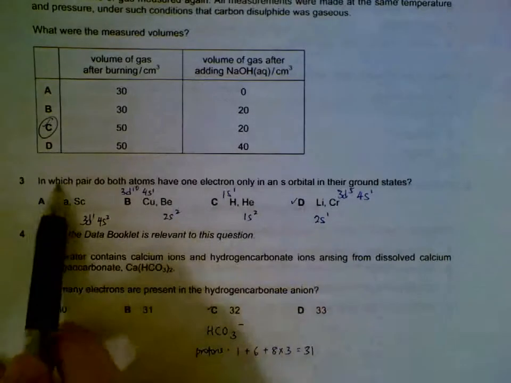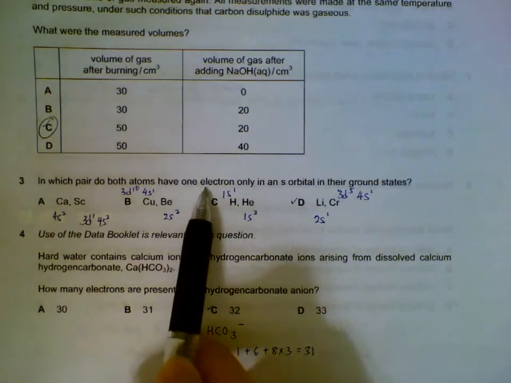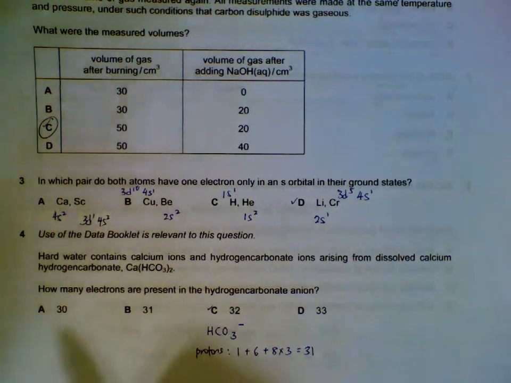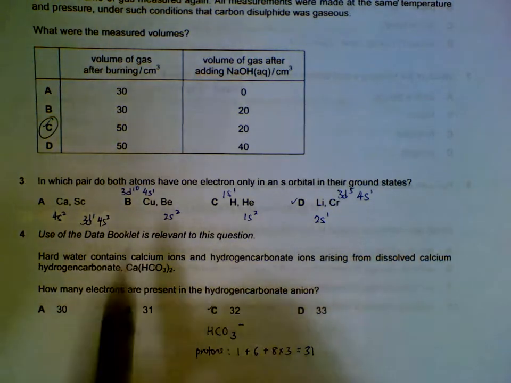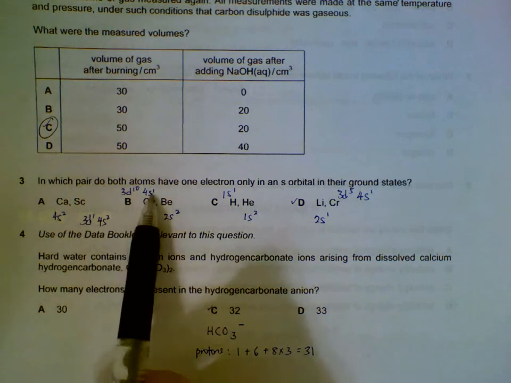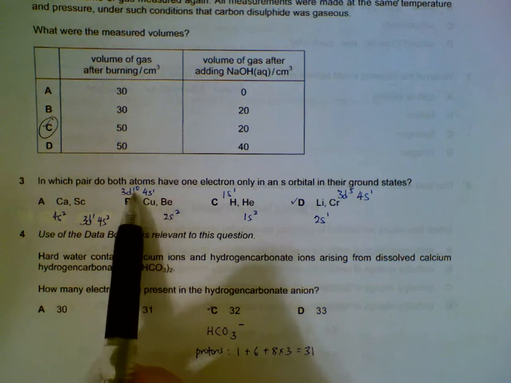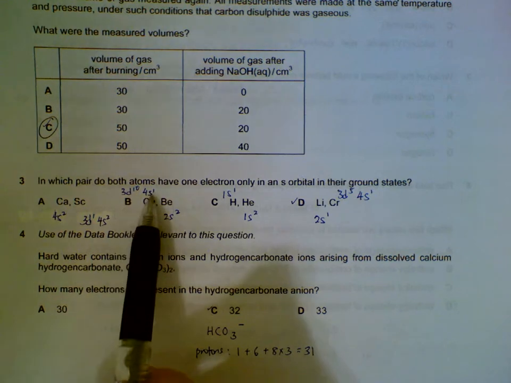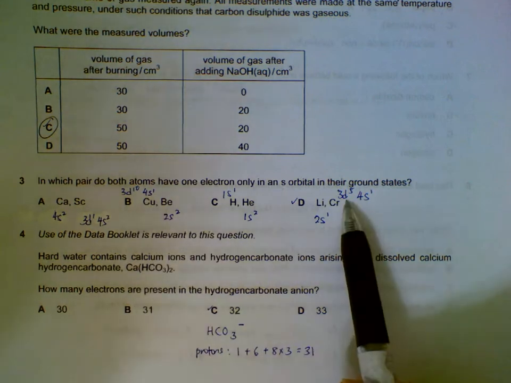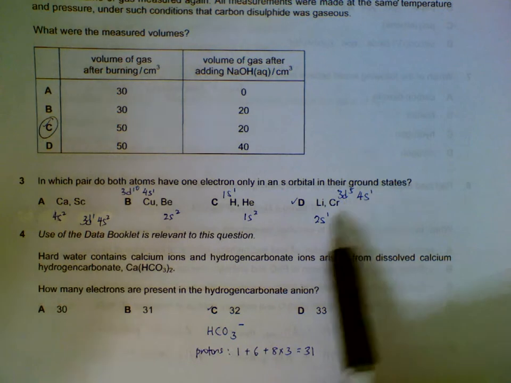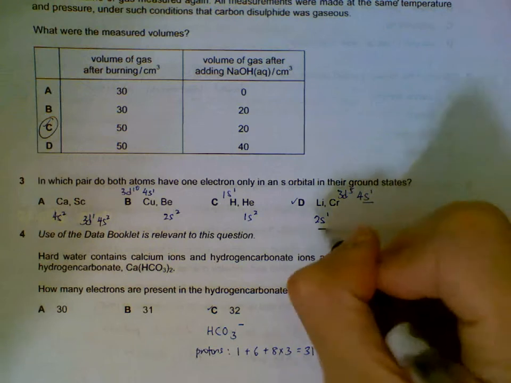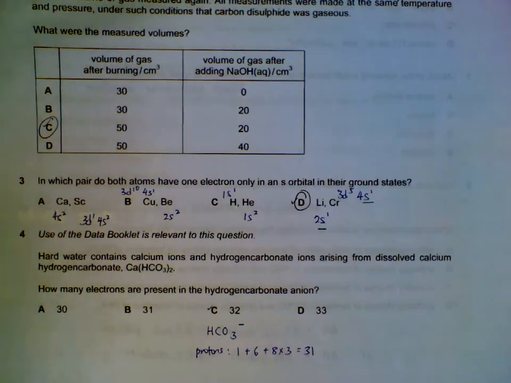Question 3. Which one only has one electron in the s orbital? I've written out the s orbitals for the atoms, which you can compare to what you wrote out. Okay, things to take note of is the copper. You have to remember that it is 3d10 4s1, not 3d9 4s2. Okay, and then when we reach chromium, 3d5 4s1. Lithium 2s1. So for chromium and lithium, there is only one electron in the s orbital.